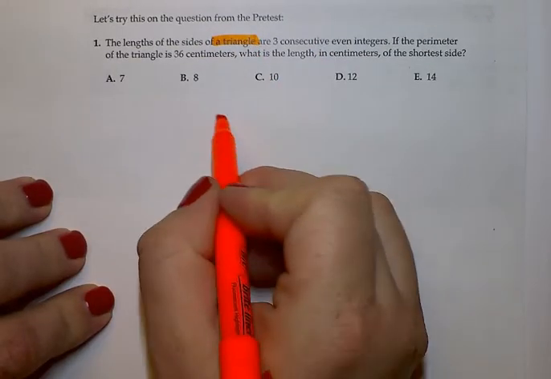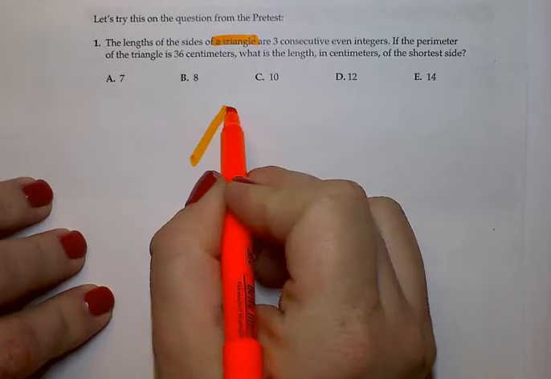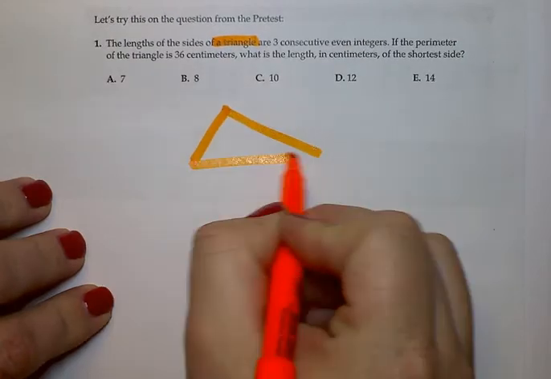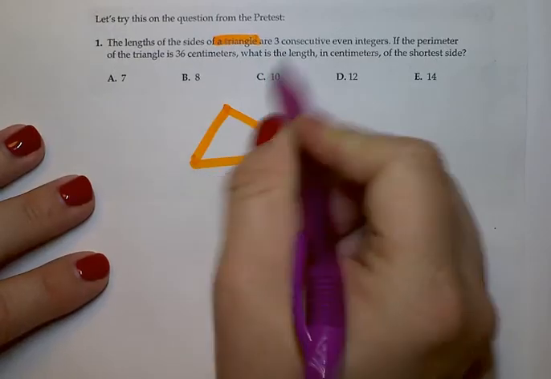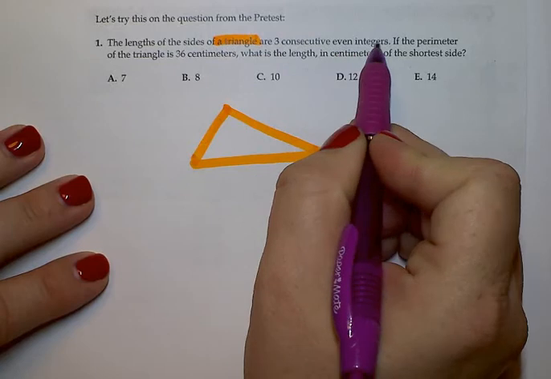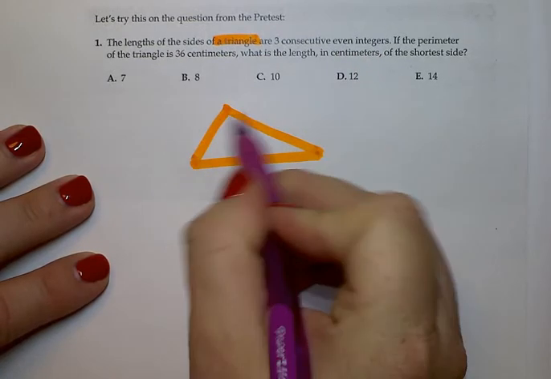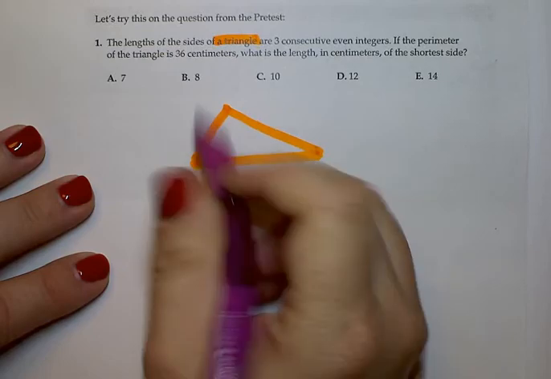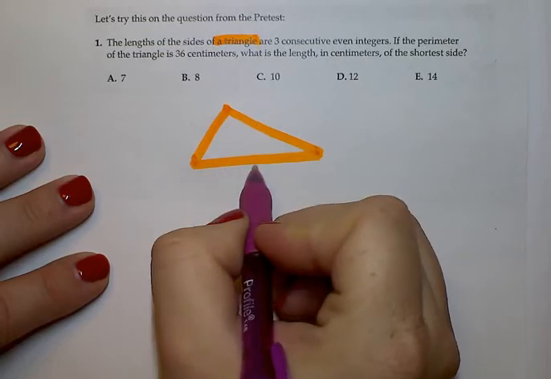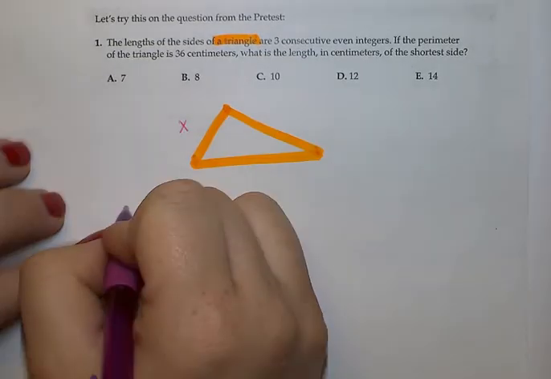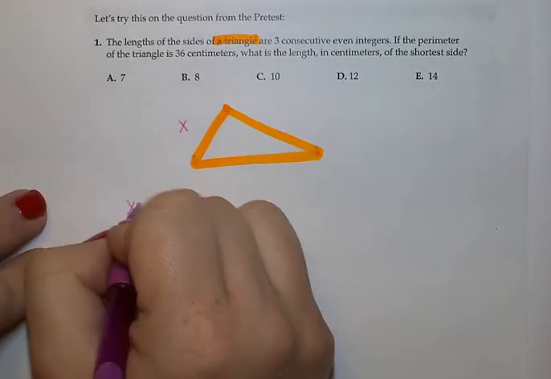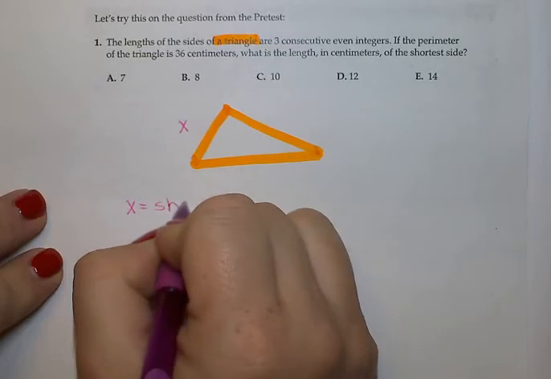Now this triangle is not going to be drawn to scale. I'm just going to make a triangle with three different lengths. And the sides are consecutive even integers. So an example, not the answer, would be something like 2, 4, 6, or 10, 12, 14. So if I let x represent the smallest of the three sides, x equals the shortest length of the three sides.